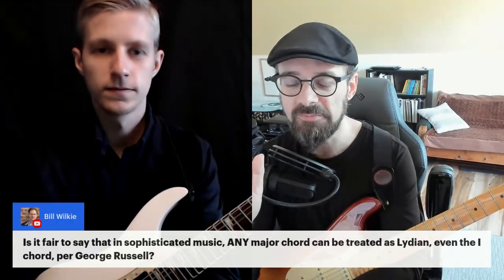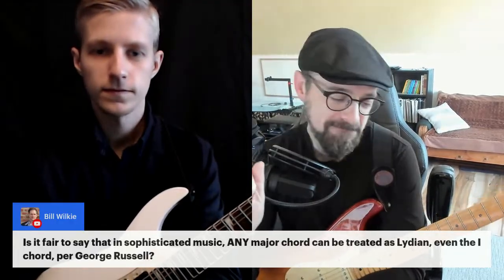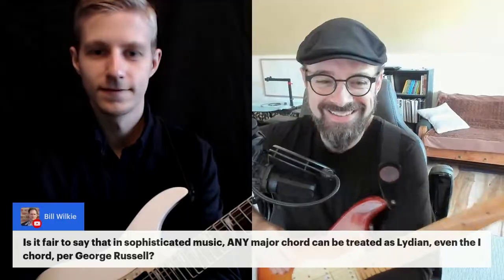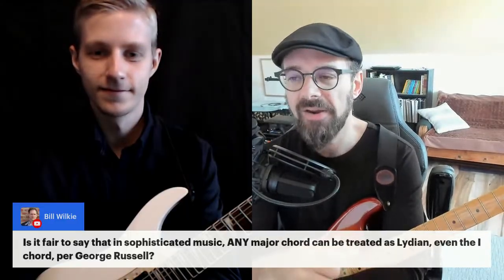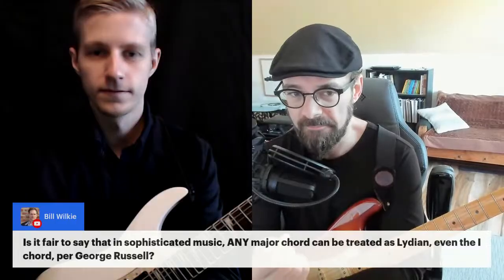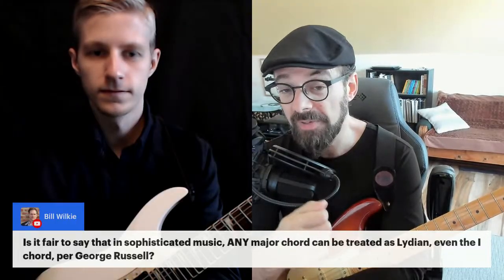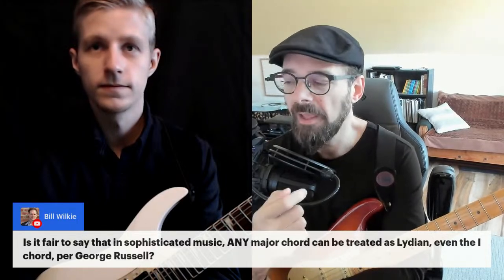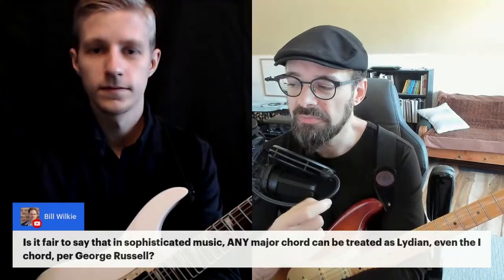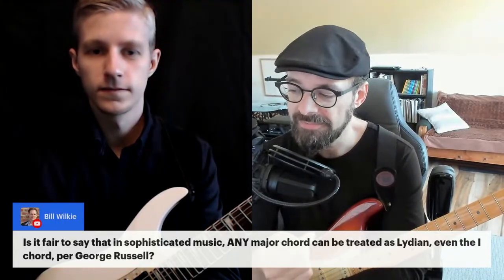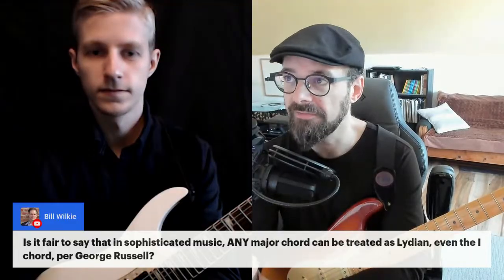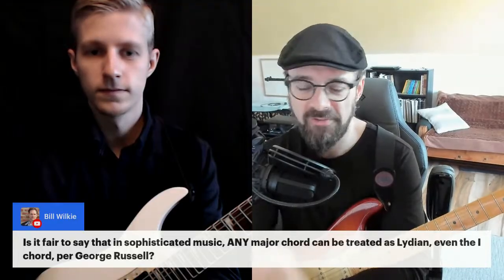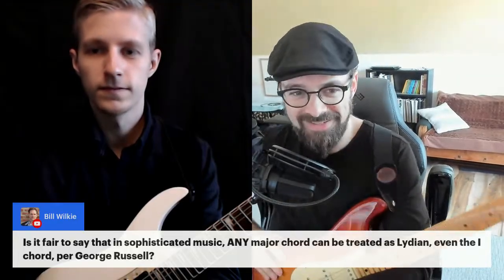Now, the sophisticated music, that depends what you mean. If by sophisticated music you mean jazz, well, yeah. If by sophisticated music you mean something else, then no. In jazz, typically on a major chord you would play a Lydian. On a minor chord you will play Dorian rather than playing Aeolian or natural minor. On a dominant chord, you will either play Lydian dominant, so a scale with a sharp 4 and a flat 7, or you will play the altered dominant, which requires a lesson per se. If you don't know what it is, I'm not going to introduce it.